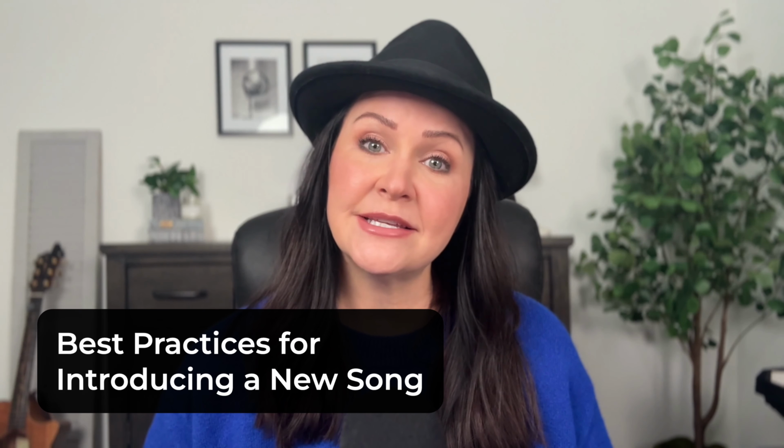When you vet a song carefully on the front end, you save yourself from introducing something that might not serve your congregation well. Now let's get into some of the best practices on how to introduce a new song. One of the most effective ways that I have found to introduce a new song to your church is what I call the 2-1-1 pattern.